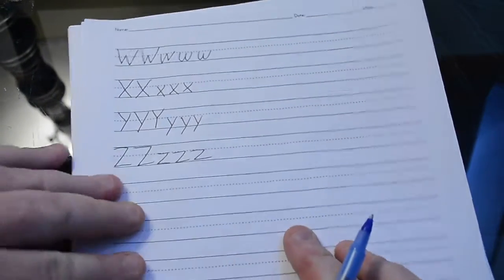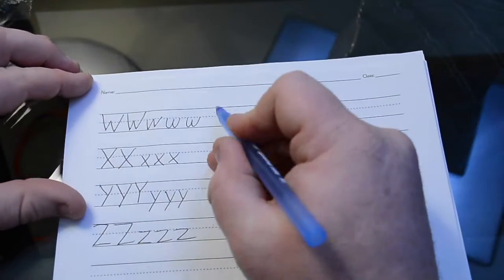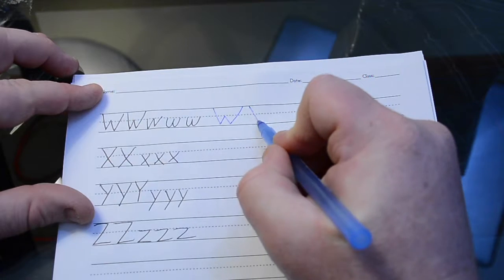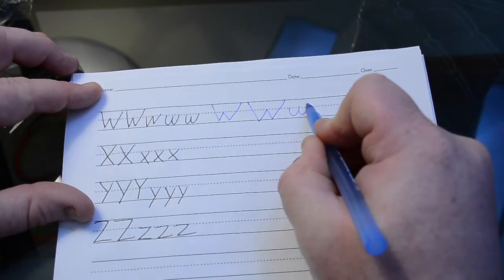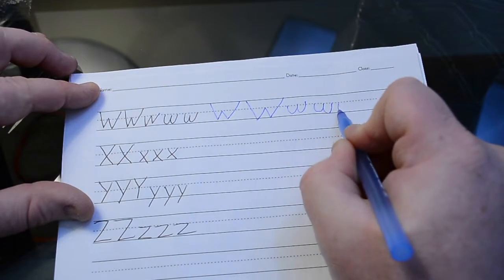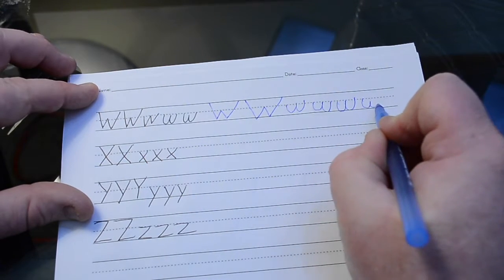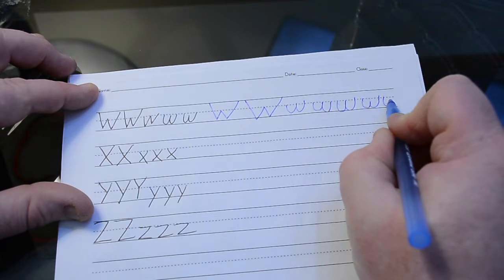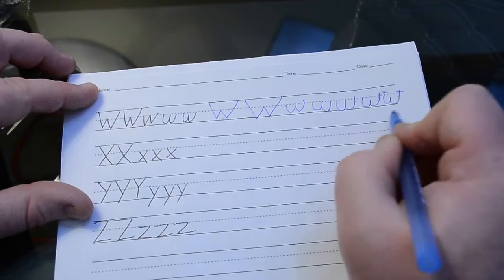Moving along, we're almost at the end of the alphabet. So a capital W looks like this. A small w is just one motion. You don't even have to go all the way up to the top in the middle. So like that, a hook, and then a second hook all the way up to the top here.